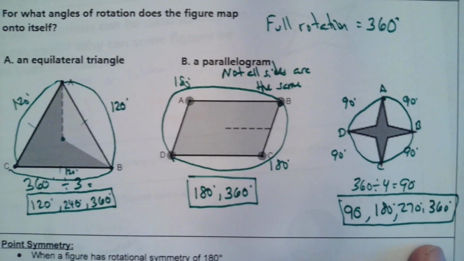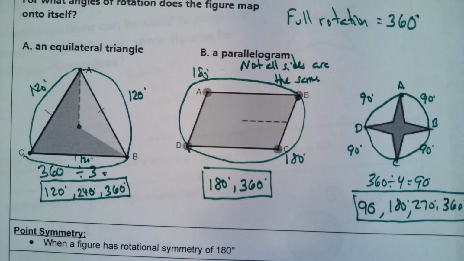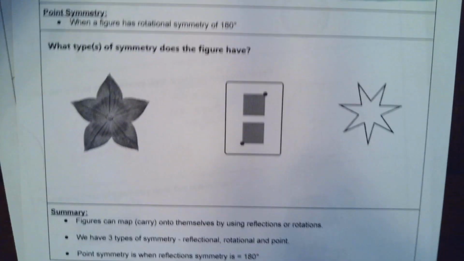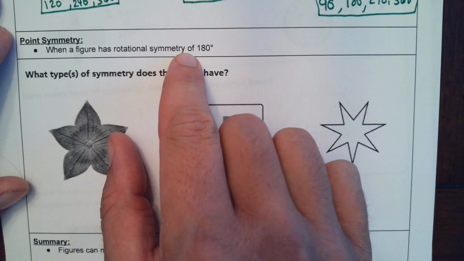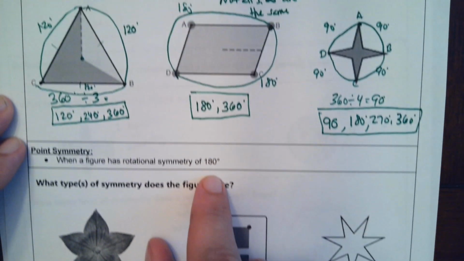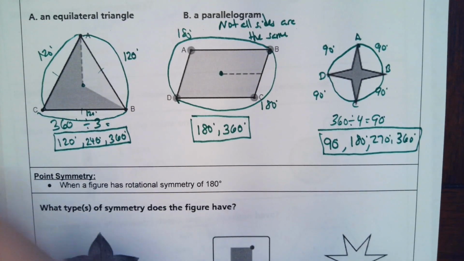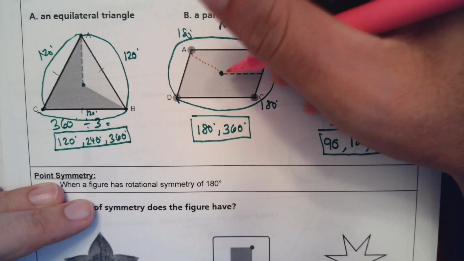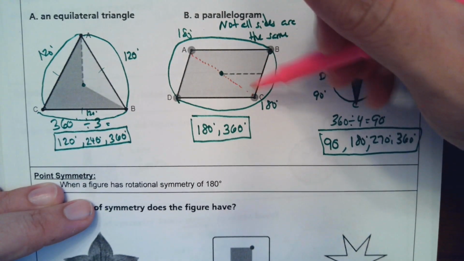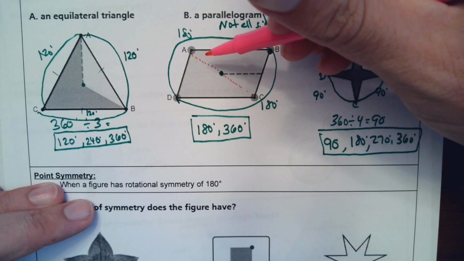Now if you notice, in all these answers, the last number is 360 because everybody can spin 360. All right, last thing, point symmetry. When a figure has rotational symmetry of 180, basically what it means is, let's take this one. If you take a point right in the center and you go in a direction, so if we go towards A, and if you go in the opposite direction and you travel the same distance, you get an equal point. So this one, if you go opposite directions, you get equal points. So this one is yes.